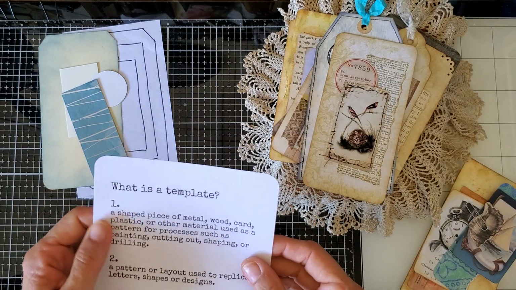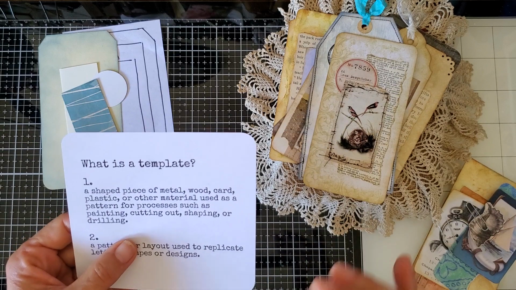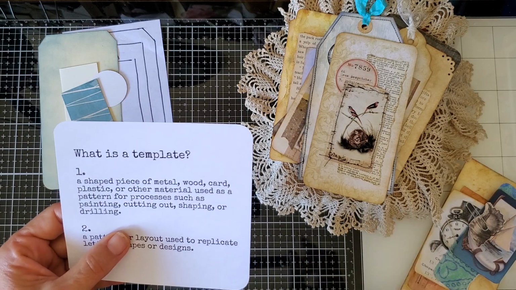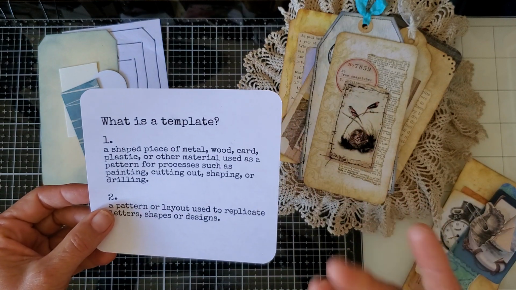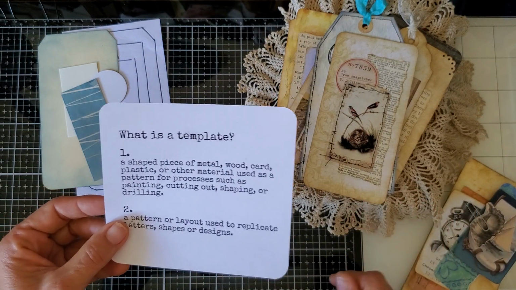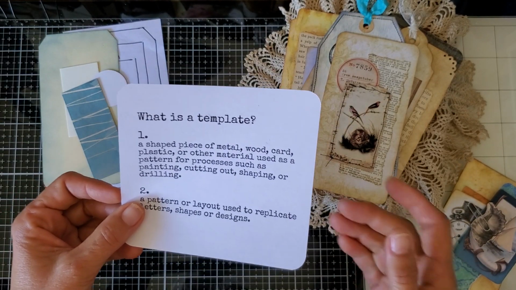It's a physical thing, a shaped piece of metal, wood, card, plastic, or other material that is then used as a pattern for processes such as painting, cutting out, shaping, or drilling. That's what I learned when I Googled it.